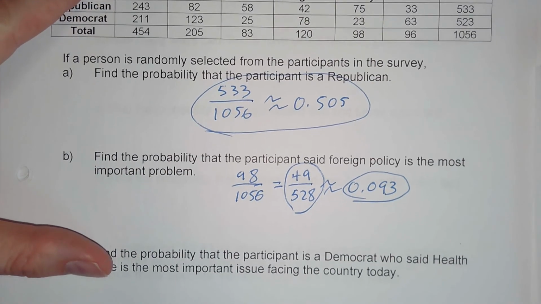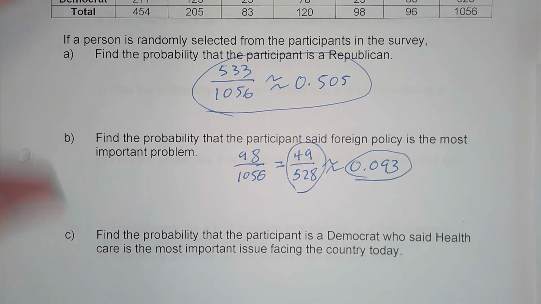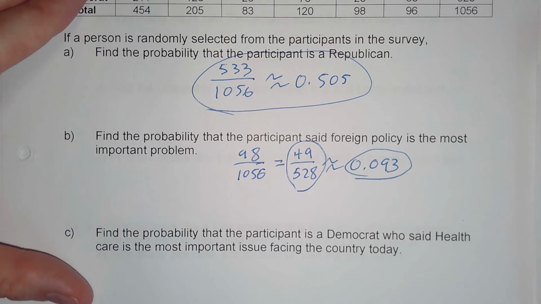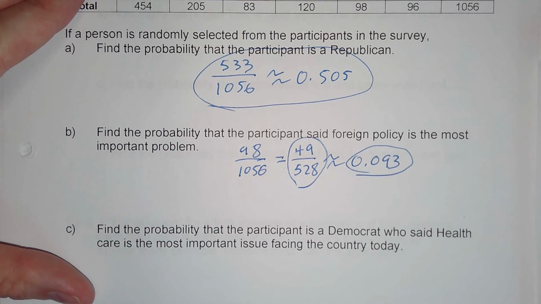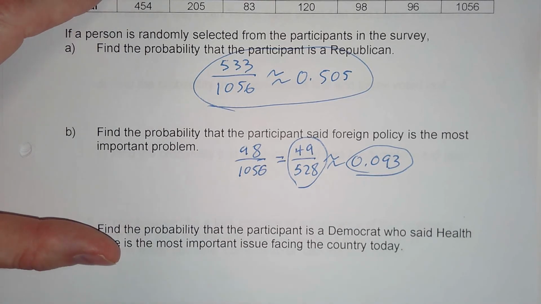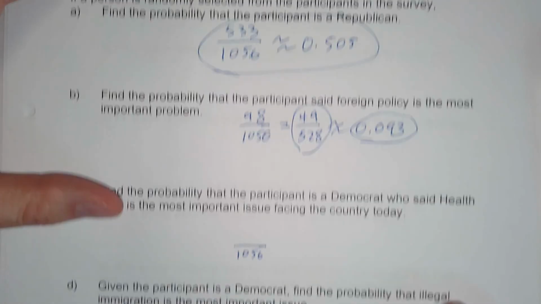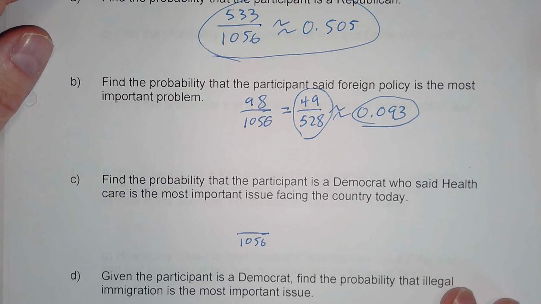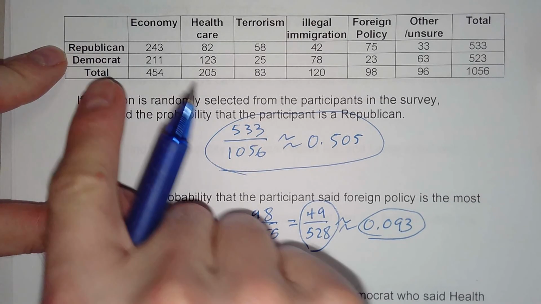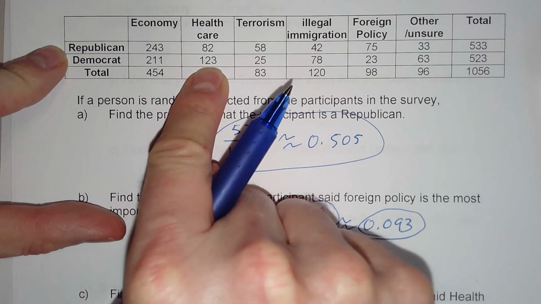Find the probability that the participant is a Democrat who said health care is the most important issue facing the country. All right, so my bottom number still doesn't change here. It's still 1056. But now we have to be a Democrat who said health care is the most important issue. So Democrat, health care is 123.